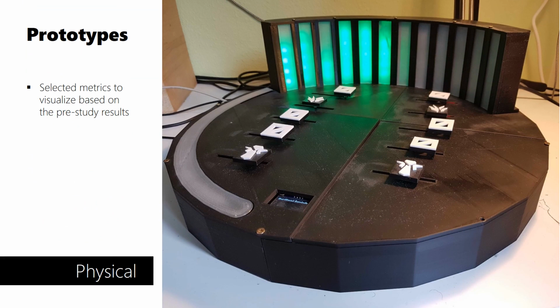And this is how the final physical prototype looked like. At the back of the prototype, LEDs indicate the player's creep score over time. Each bar indicates the creep score within a 5-minute time span. So for those who are not familiar with League of Legends, the creep score is important because it relates to how much gold the player is receiving.